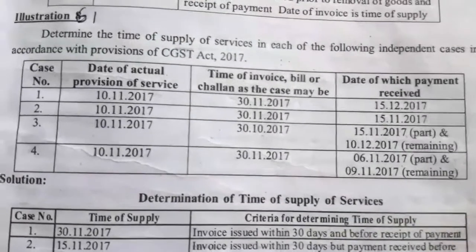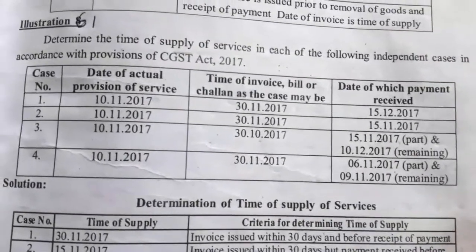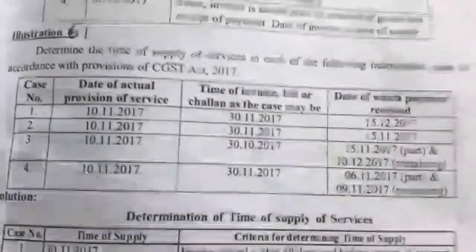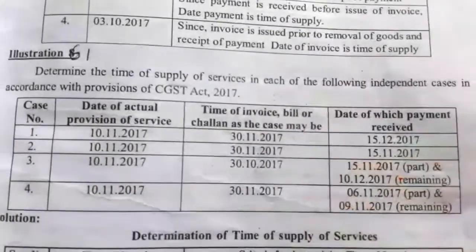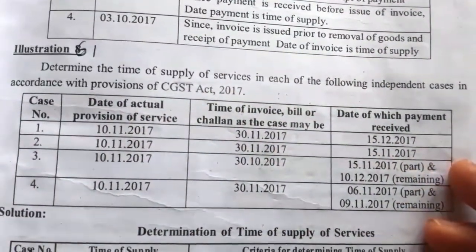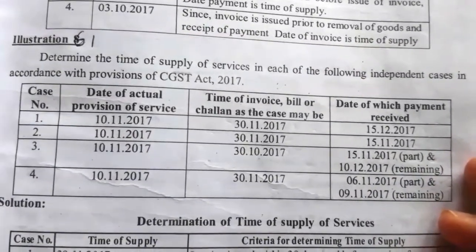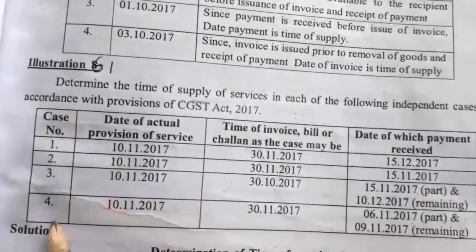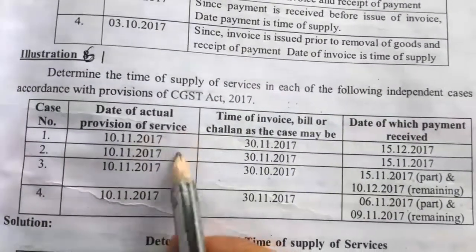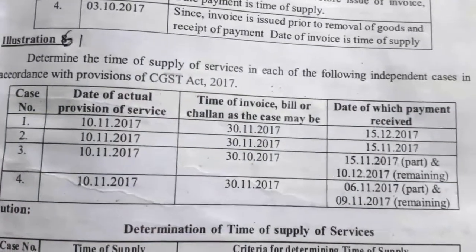Hello students, today we will learn about an illustration relating to time of supply of services. So see illustration number 1. Determine the time of supply of services in each of the following independent cases in accordance with the provisions of the CGST Act 2017. There are 4 cases given: the date of actual provision of services, the date of invoice or bill, as the case may be.